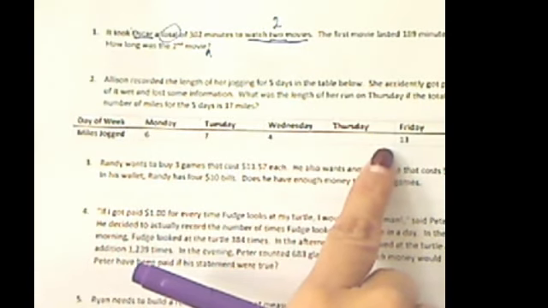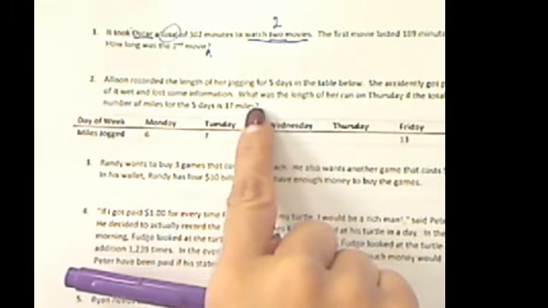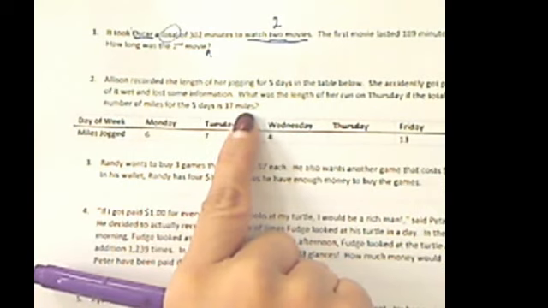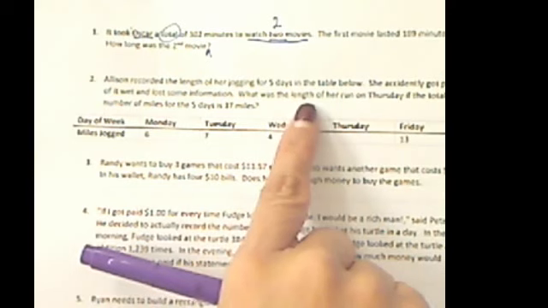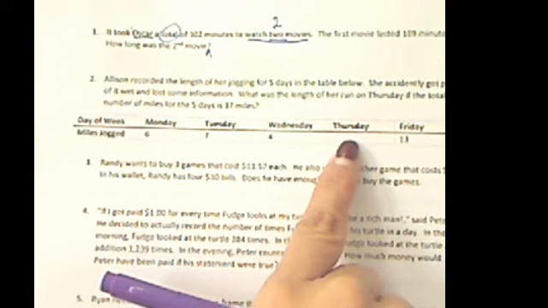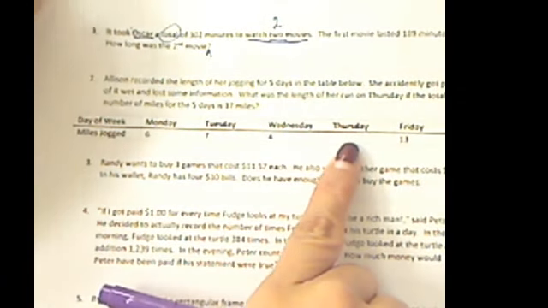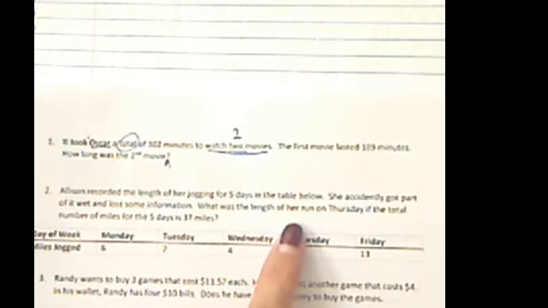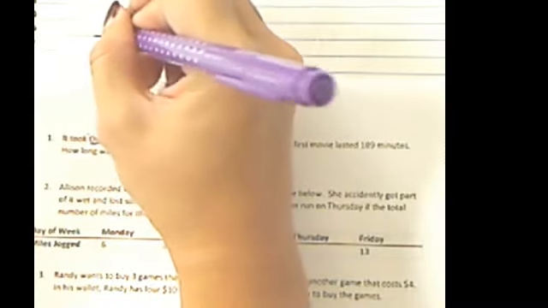What I can do first, definitely, is look at the question. We need to frame our answer first. The question asked, what was the length of her run on Thursday? So Thursday from the table, that's the one that's blank. We use the wording from the question to write our sentence frame so that everything will make sense later. So we answer that like this.